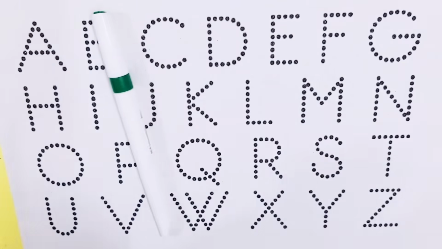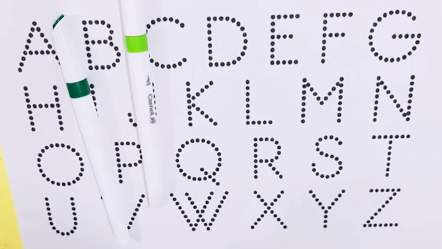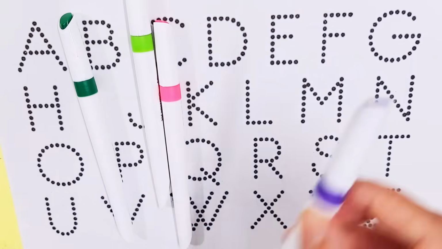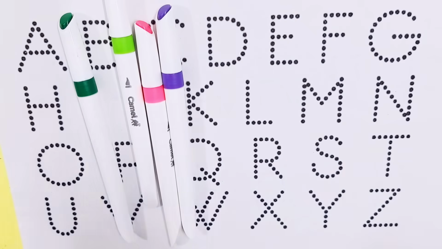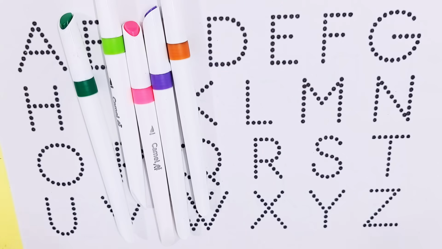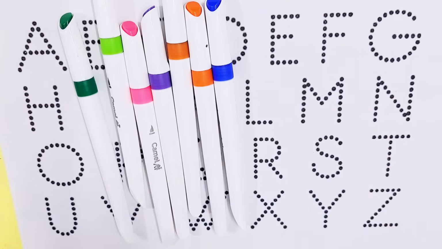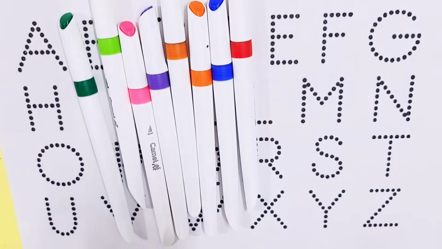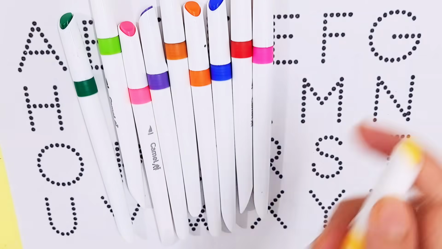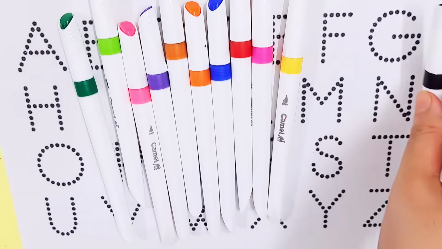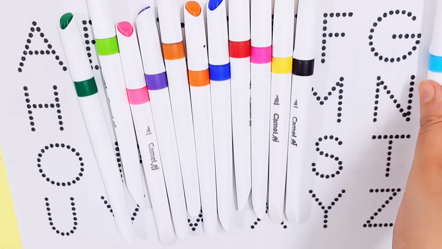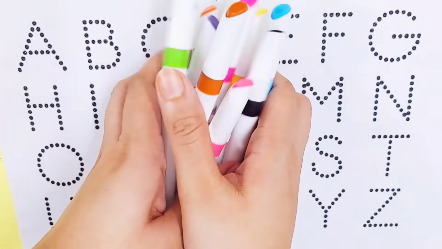Dark green color, light green color, pink color, violet color, brown color, orange color, dark blue color, red color, purple color, yellow color, black color, sky blue color.